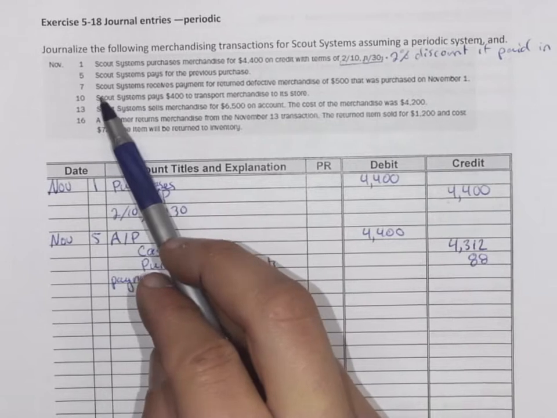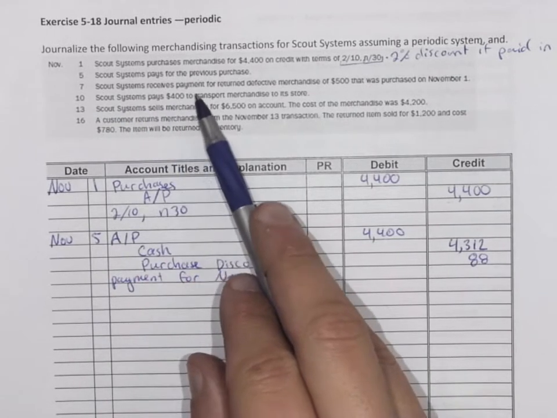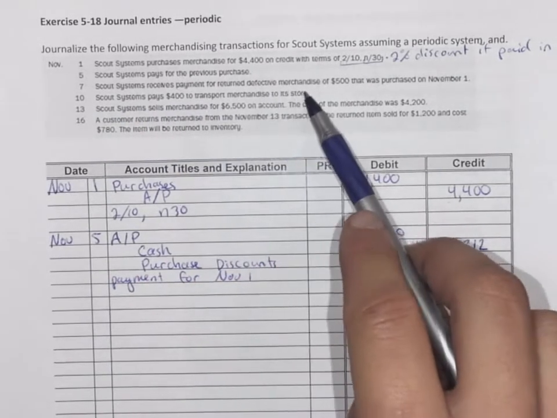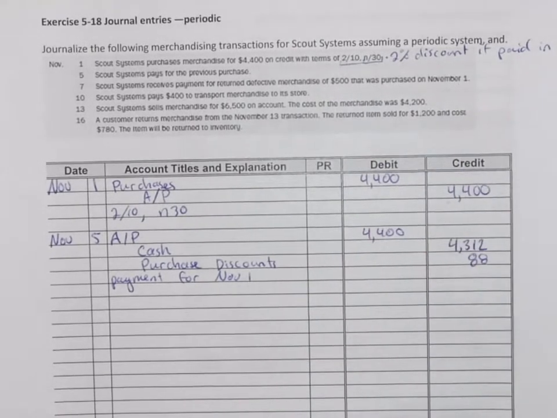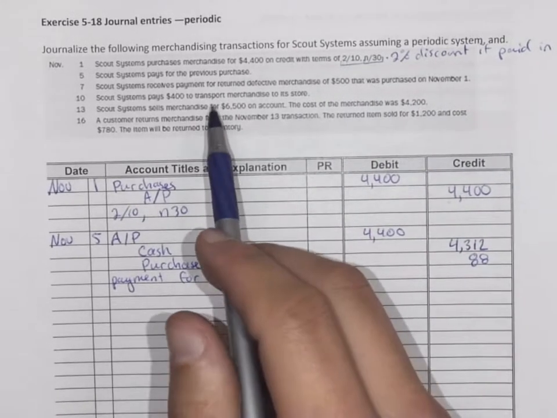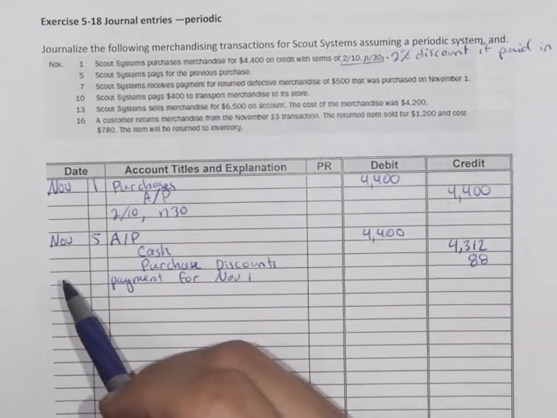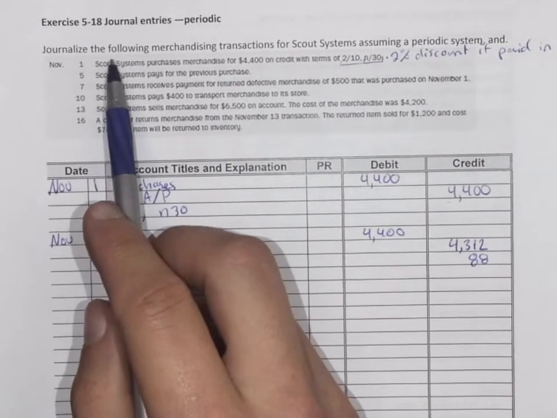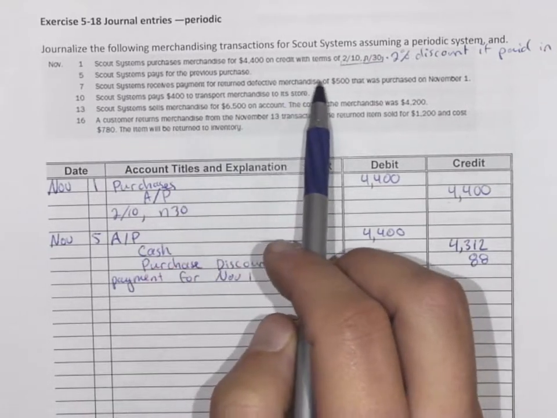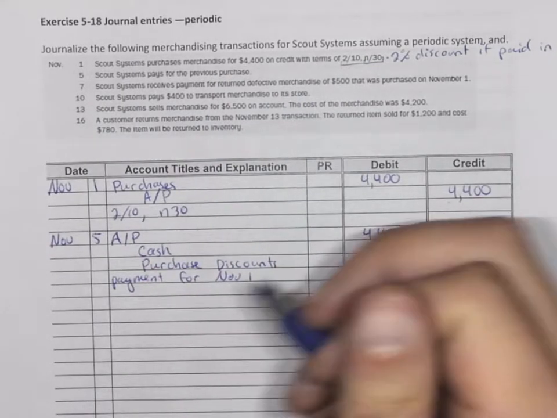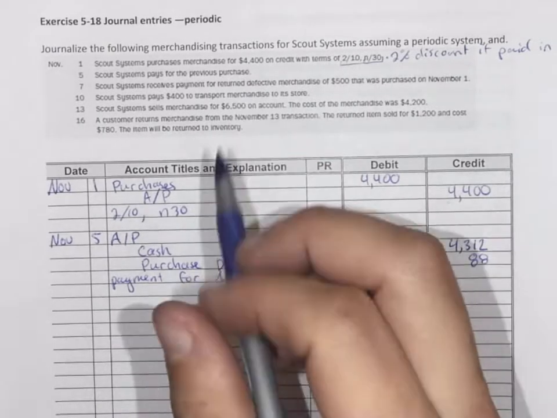On November 7th, Scout Systems receives a payment for returned defective merchandise of $500 that was purchased on November 1st. So, in this November 1st purchase, $500 was defective. So what are we going to do? We're going to return it.